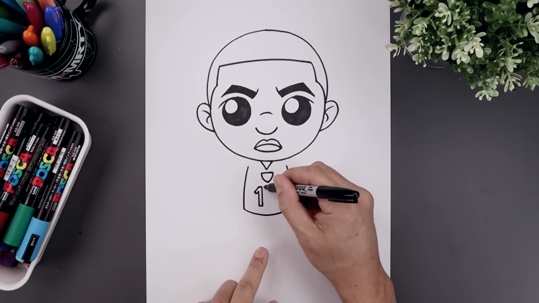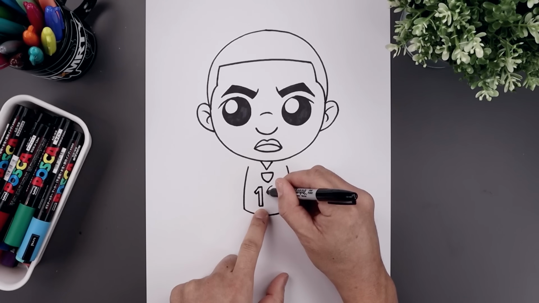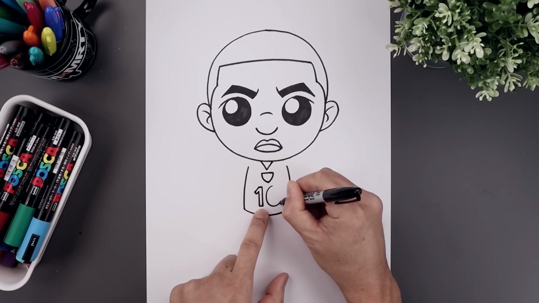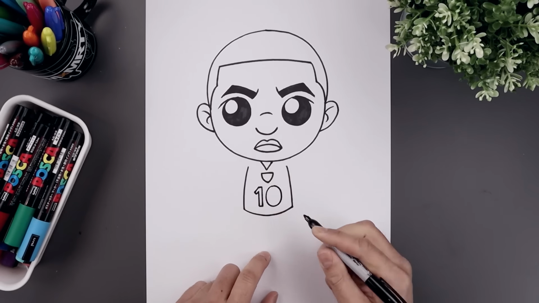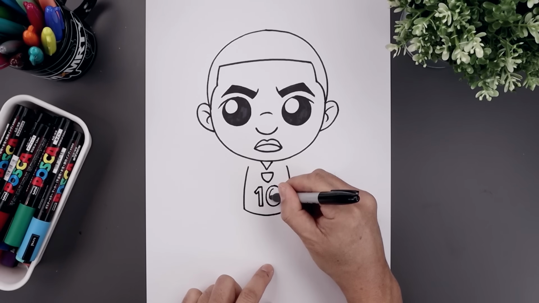Let's move over and draw the 0. I'm just going to line up the top, come all the way down with an oval, and then back up, and we'll trace that along the inside.